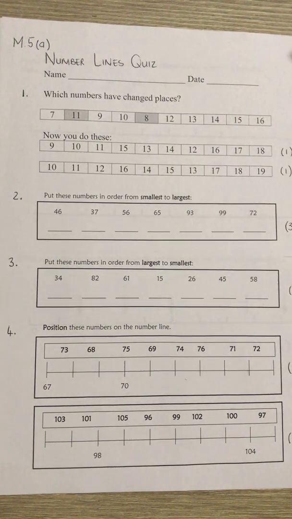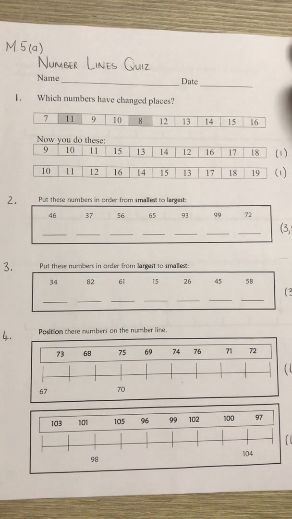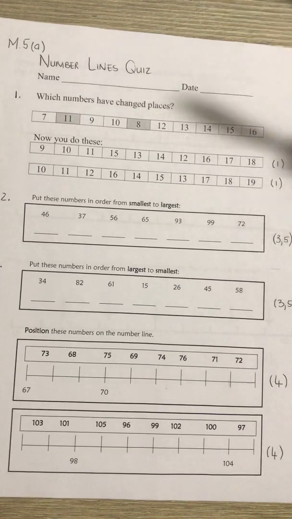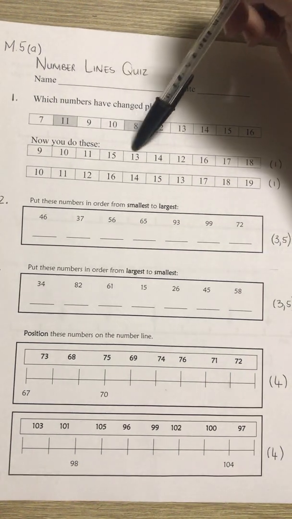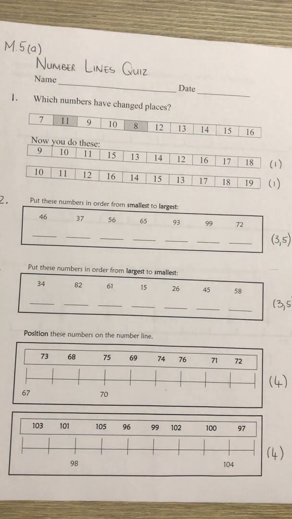Now you do these. Which 2 of the numbers in this line have switched places? I'm going to read them to you. 9, 10, 11, 15, 13, 14, 12, 16, 17, 18. Which 2 of those numbers have switched places? Draw circles around those 2 numbers. 9, 10, 11, 15, 13, 14, 12, 16, 17, 18. Which 2 make the counting incorrect?